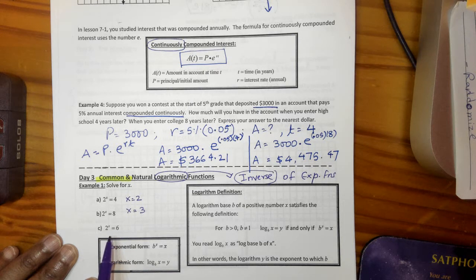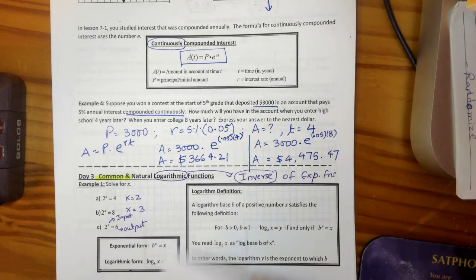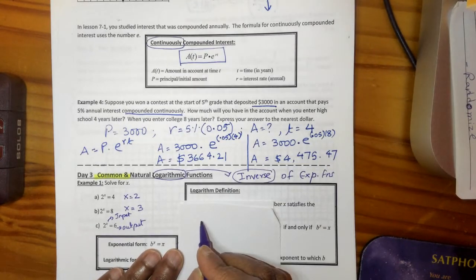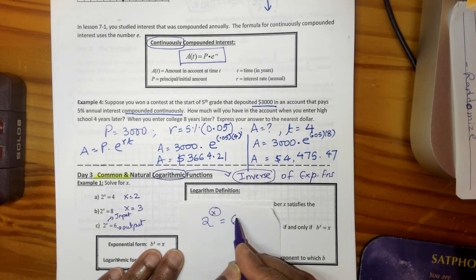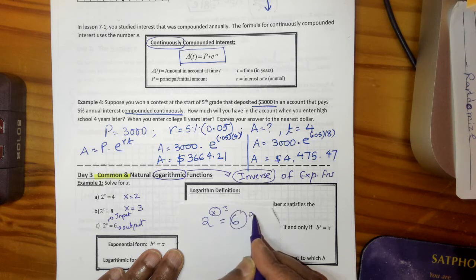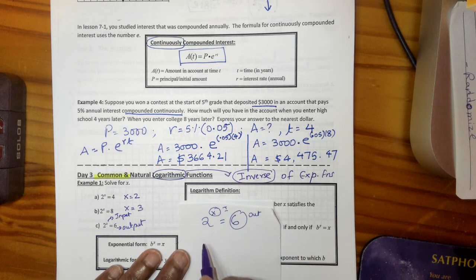So this is where I'm going to switch from exponential to log, and you'll see how we're going to do that. Here you notice that x is my input, and 6 is my output. What if I switch the input and the output? This is what I want to show you. So here I have 2 to the power of x equals 6. And if I switch the input and the output, let's see what happens here. I write this as a log function, the inverse.